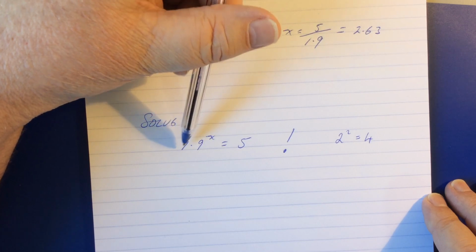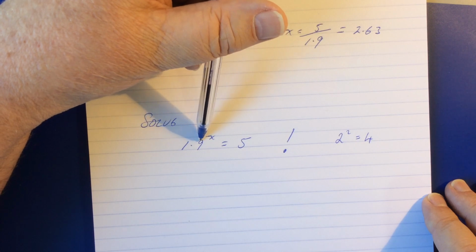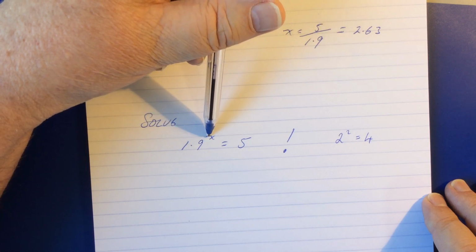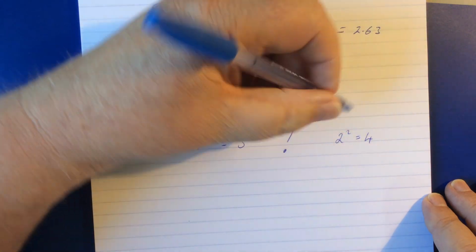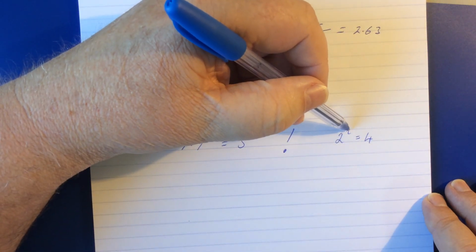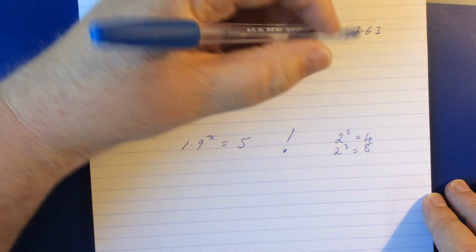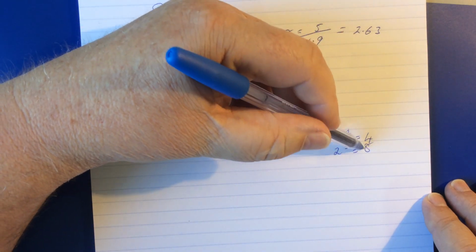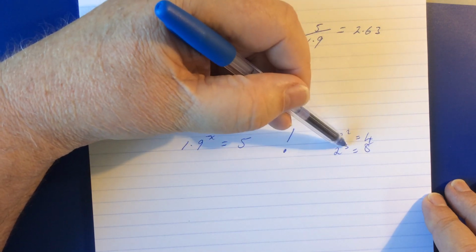So if we were to mentally substitute 1.9 with 2, 2 to the power of what would equal 5? Well, it would be more than 2 to the power of 2, and less than 2 to the power of 3, which gives us 8. So it's somewhere in the middle of these numbers.